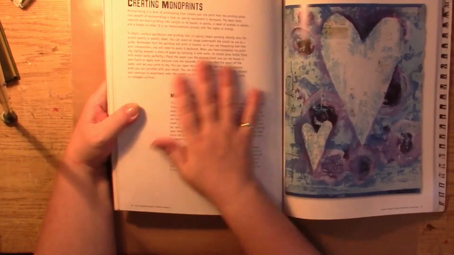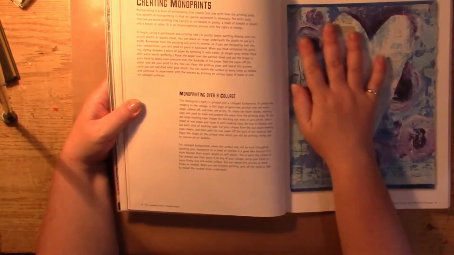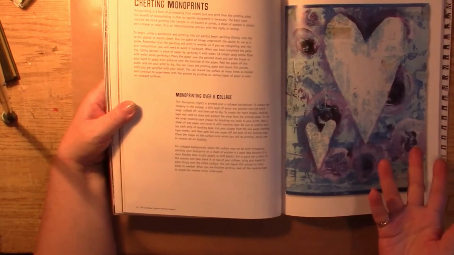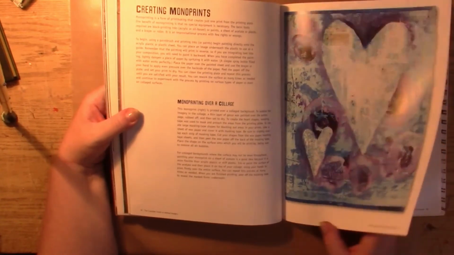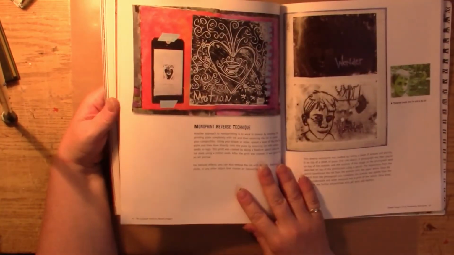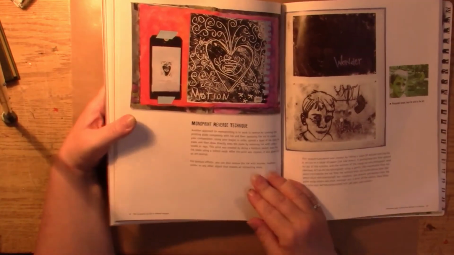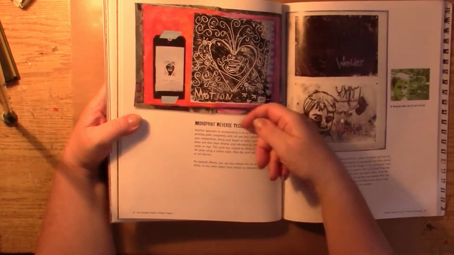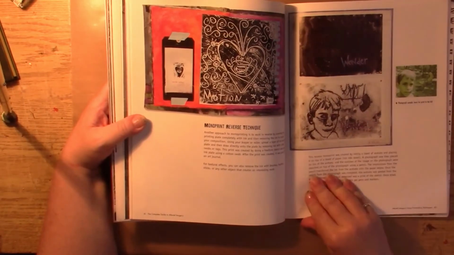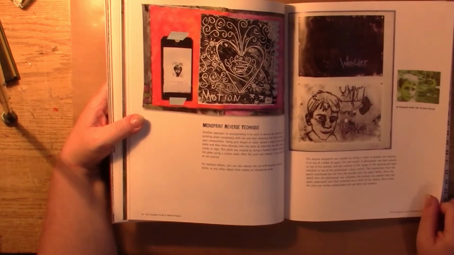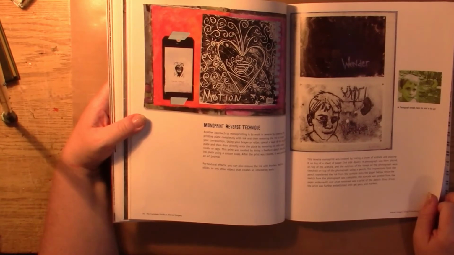You do something on here and you flip it over and put it on here. Your picture comes out back to front, but that's a monoprint. And the reverse technique, where she's taken the paint off and then put it down, same with here. And this is using acetate. Very cool.